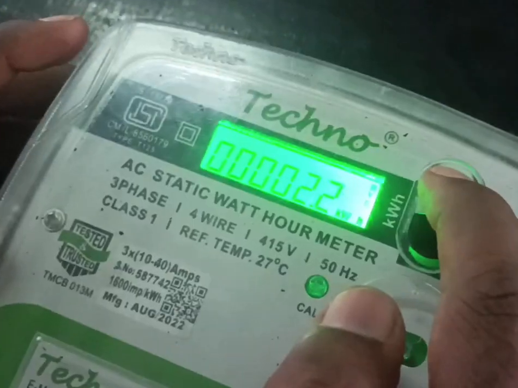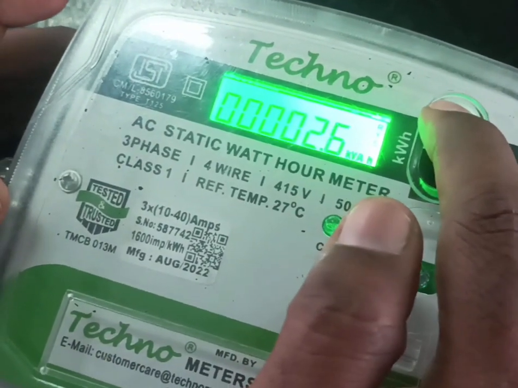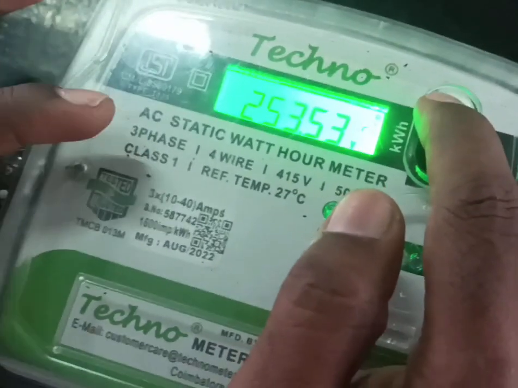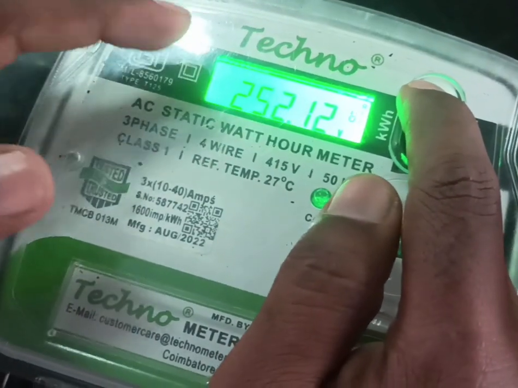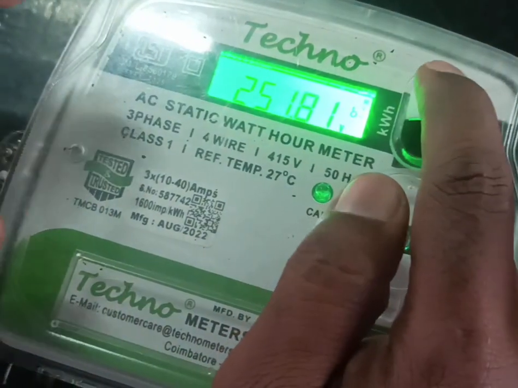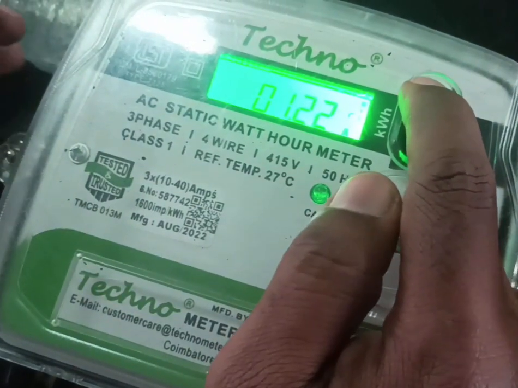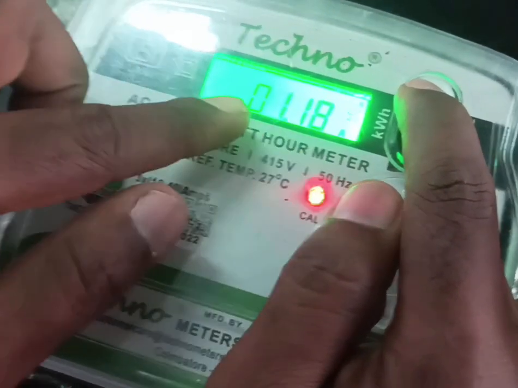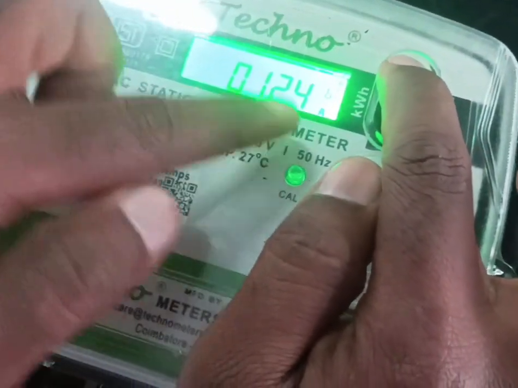Let us check the same. The R voltage is 253, Y voltage 243, then B voltage 252. Now the current is 1.22 for R, 1.18 for Y, and 1.24 for B.